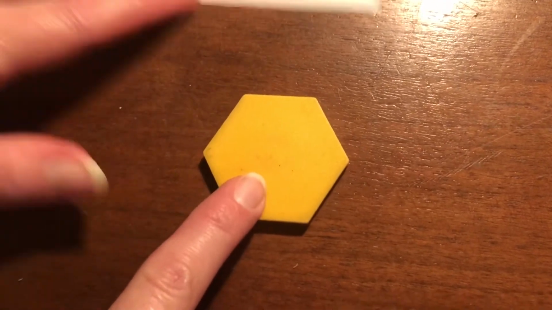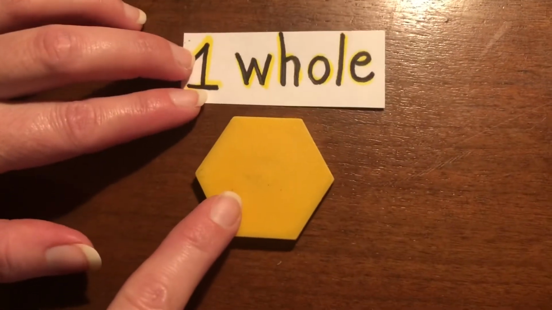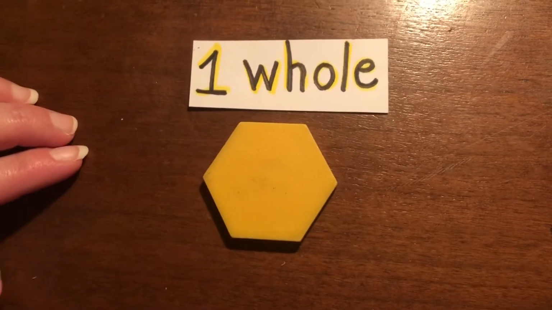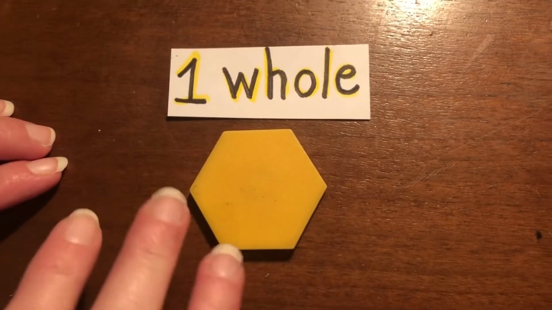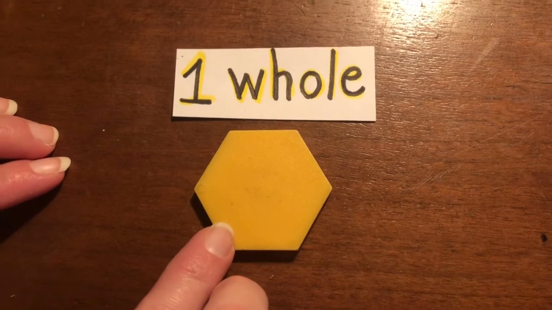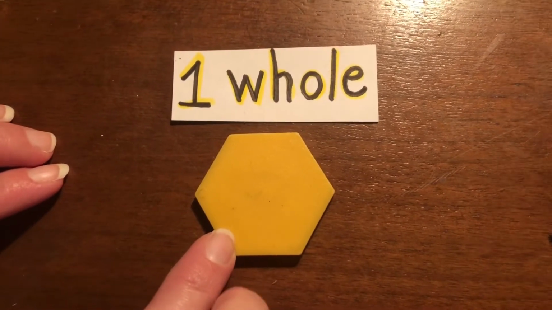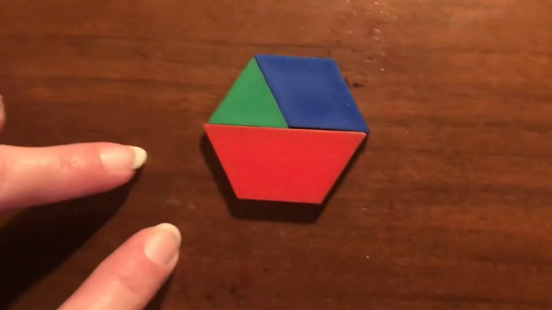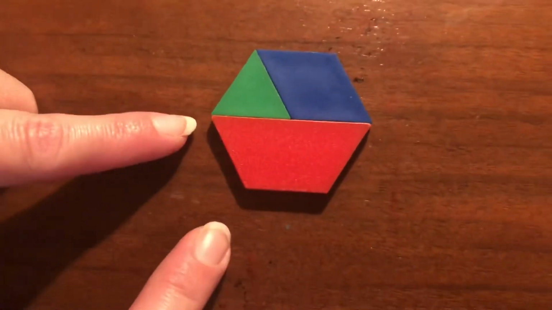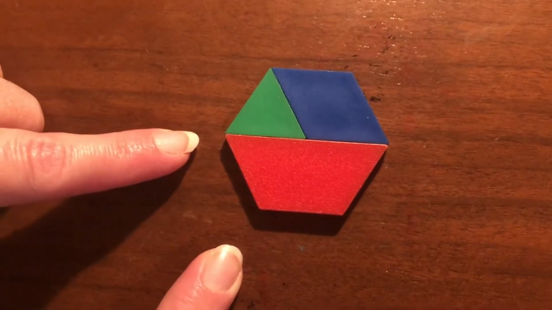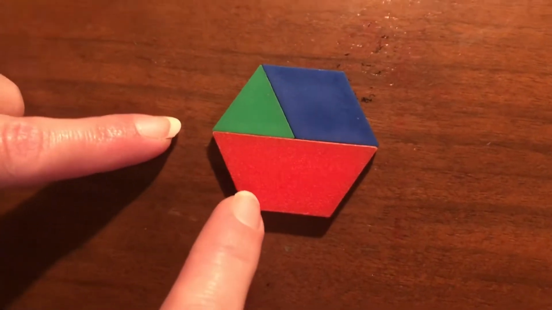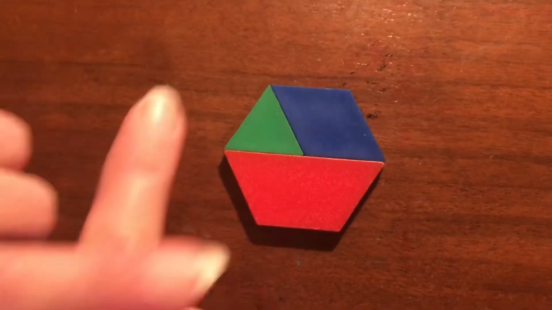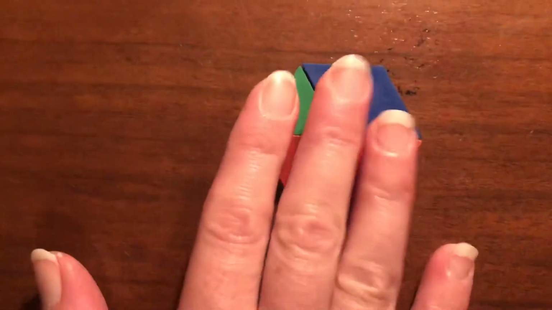And here we have a hexagon as one whole. And we played with this actually a couple weeks ago when we did area. So if we can cut this into equal pieces, we can call them fraction names. So let's look down here. Is this cut up into equal pieces? No, it is not. These are not all the same size and same shape. So this is not a fraction, not equal.